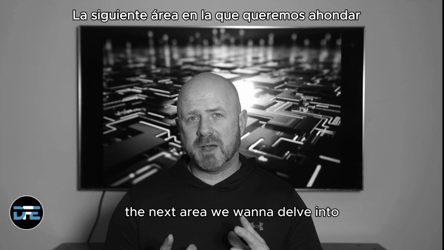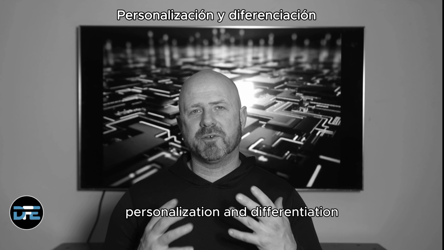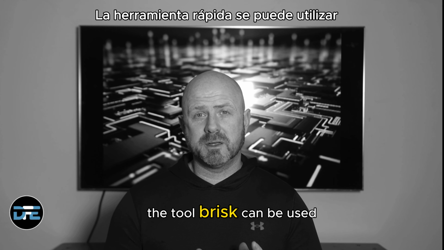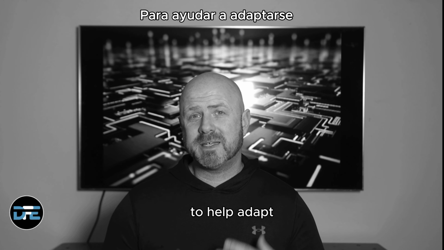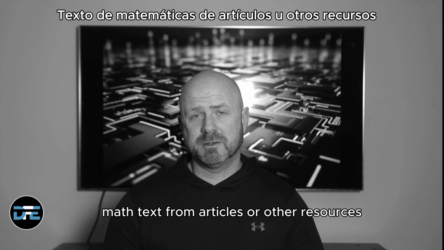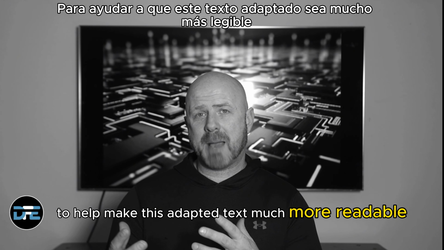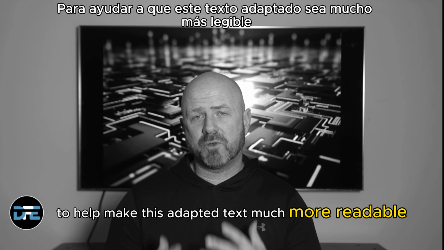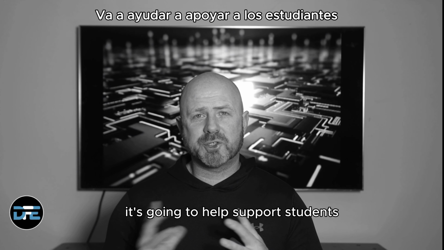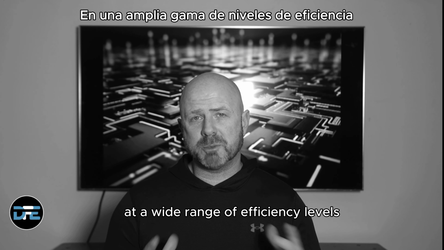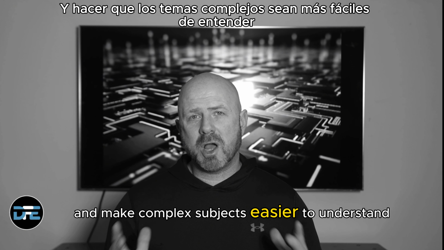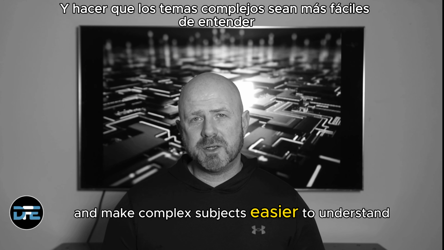The next area we want to delve into is personalization and differentiation. The tool Brisk can be used to help adapt math text from articles or other resources to make this adapted text much more readable for a wide range of learners. It's going to help support students at a wide range of proficiency levels and make complex subjects easier to understand.